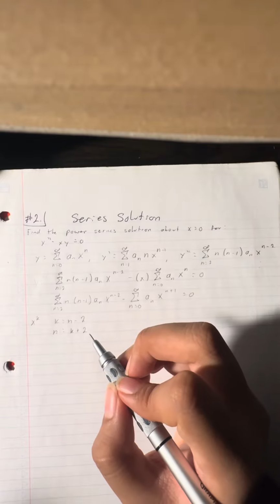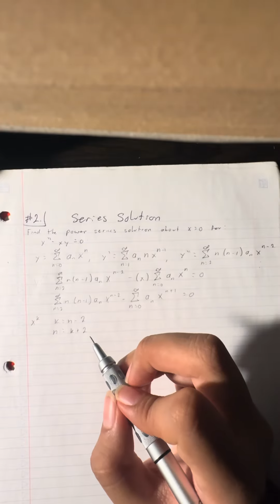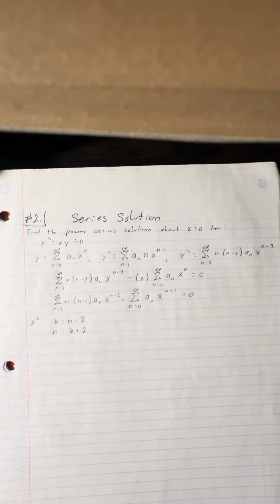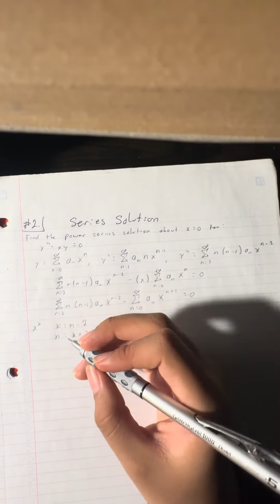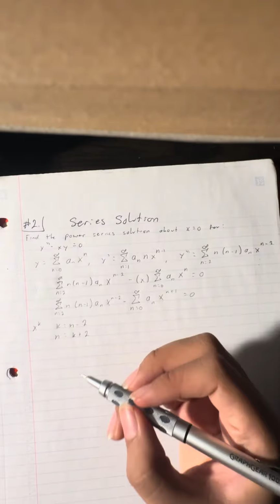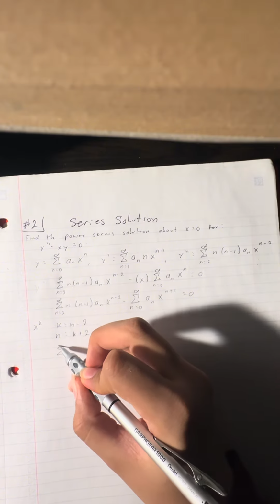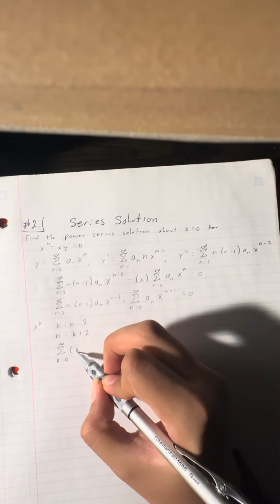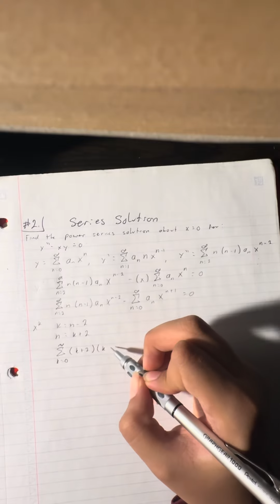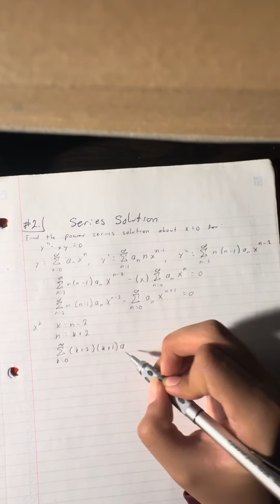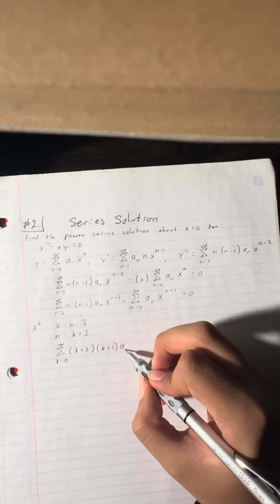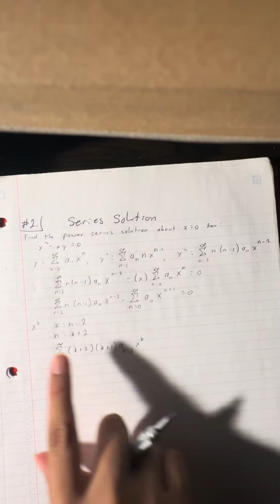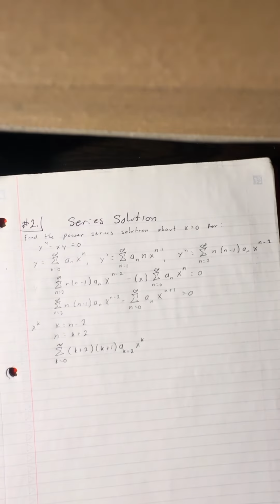Whenever n equals 2, k is going to equal 0, and they're both going to infinity. If I rewrite that, it's going to be the sum of k equals 0, k plus 2, k plus 1, then a of k plus 2 again, and then here's the x to the k that we're looking for.